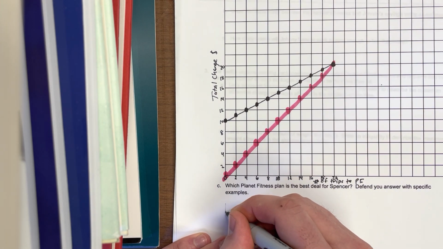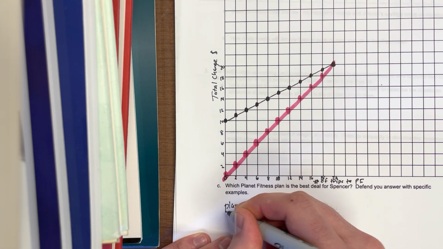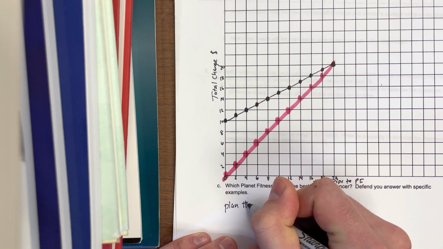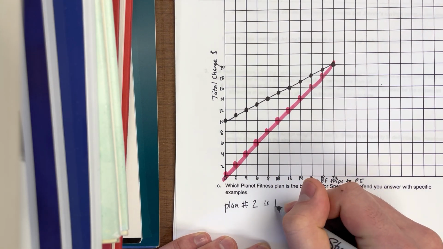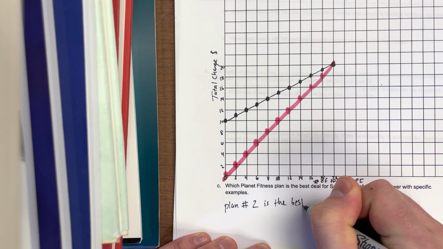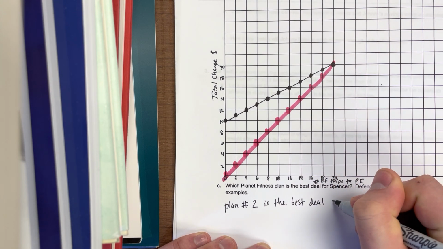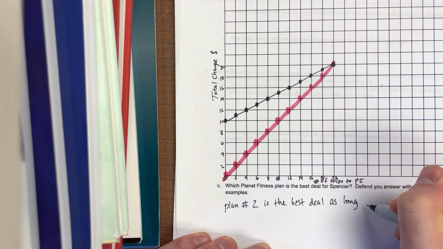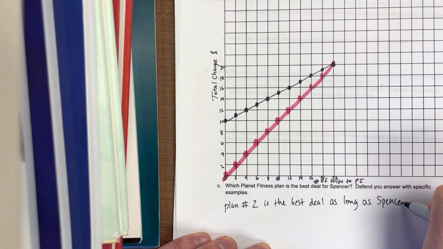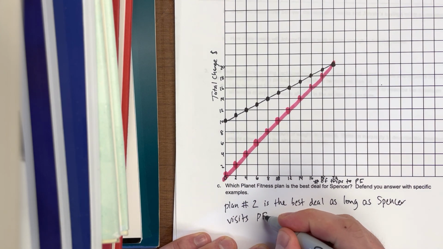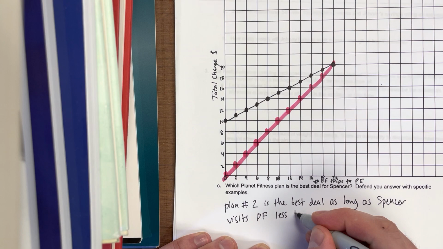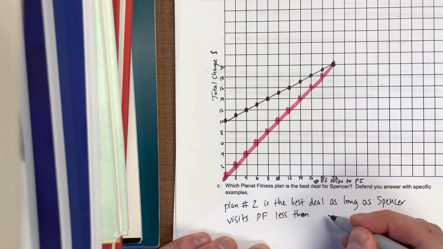So I would say Plan number 2 is the best deal as long as Spencer visits Planet Fitness less than 20 times.